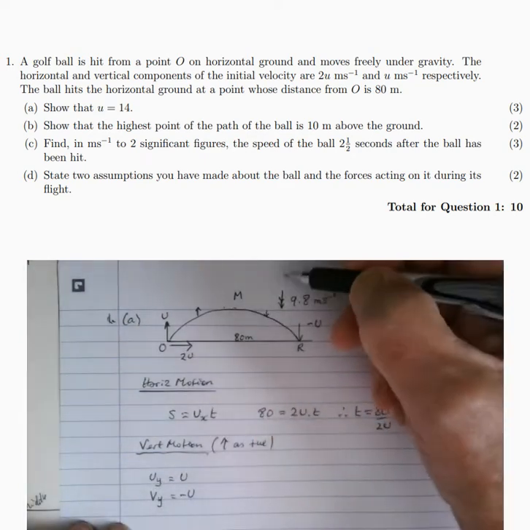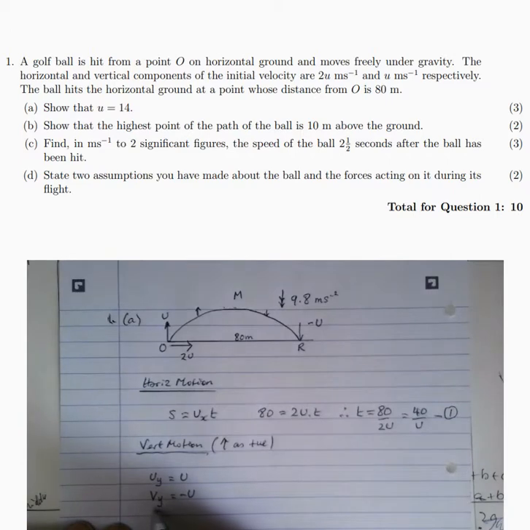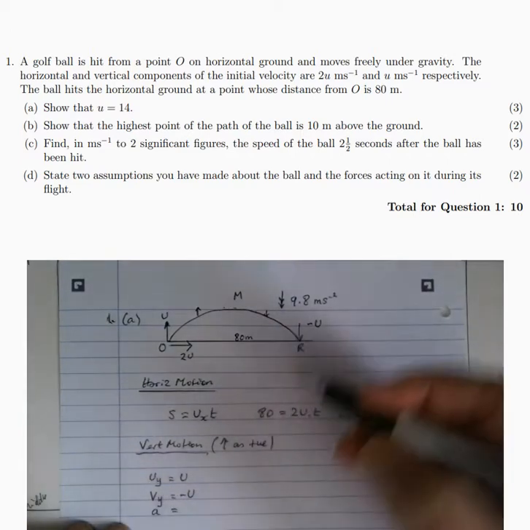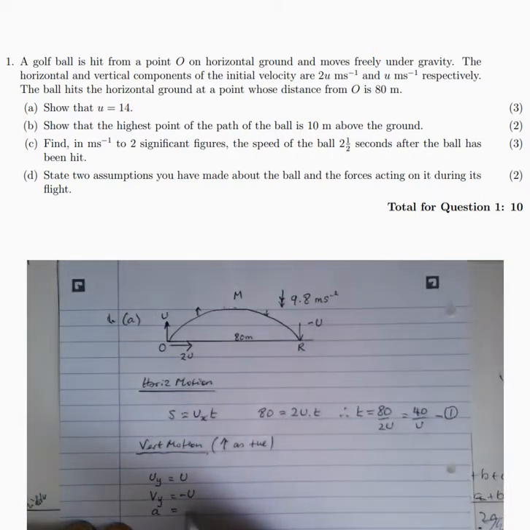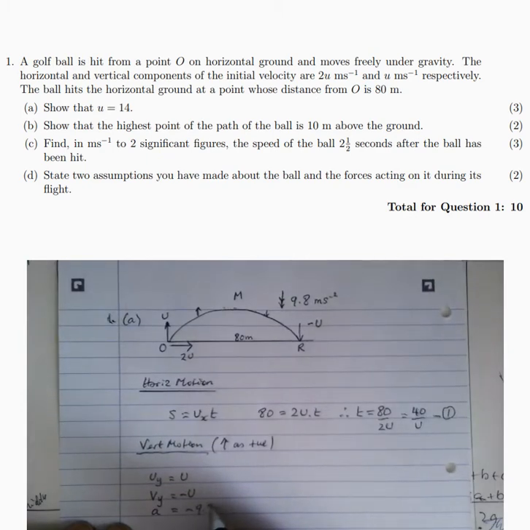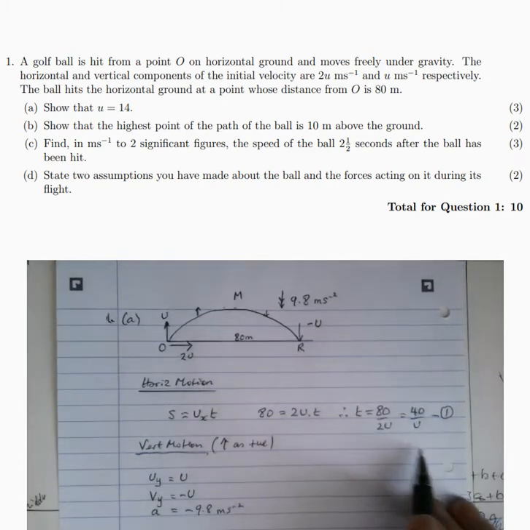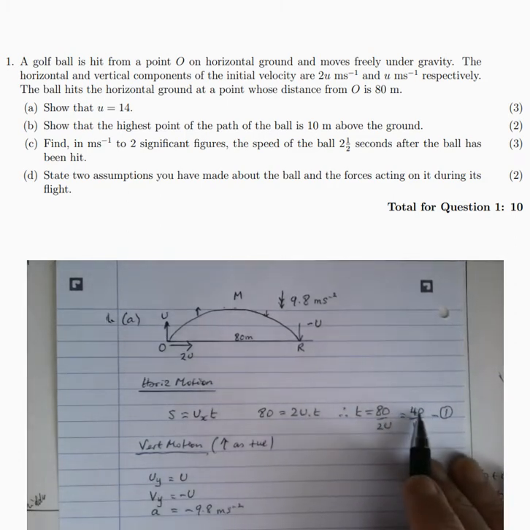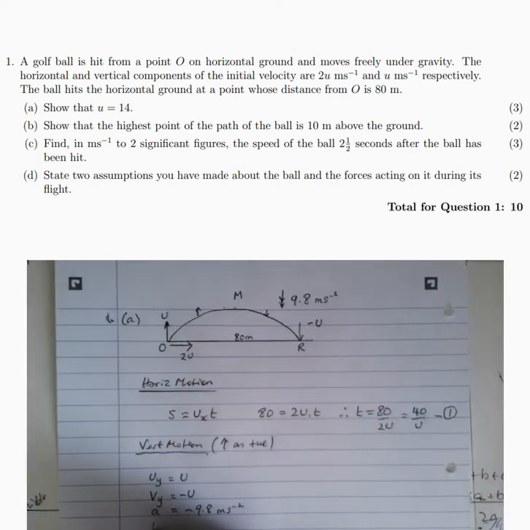The acceleration is going to be downwards. A is going to be in the negative direction, so it's going to be minus 9.8 metres per second squared. And we know the time, because we worked it out from part 1. So t is going to be 40 over u.